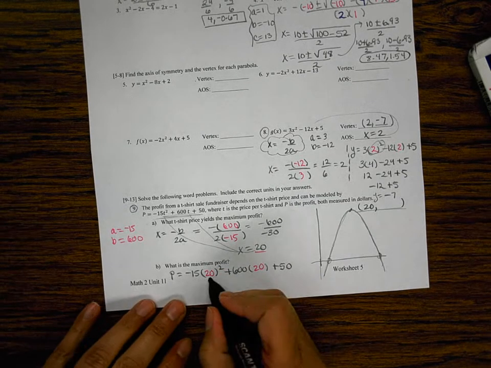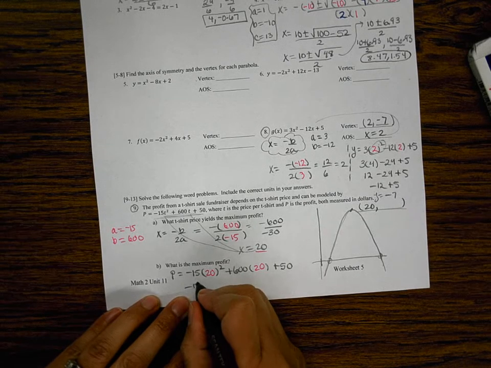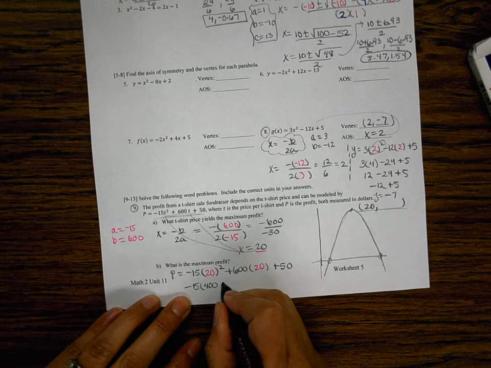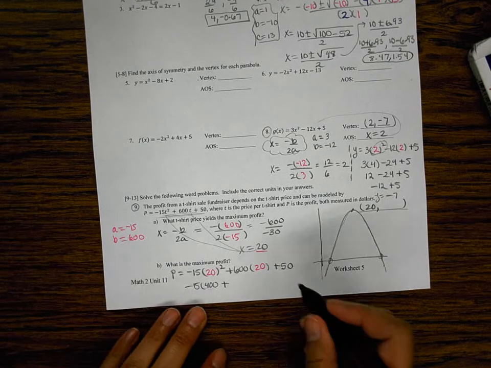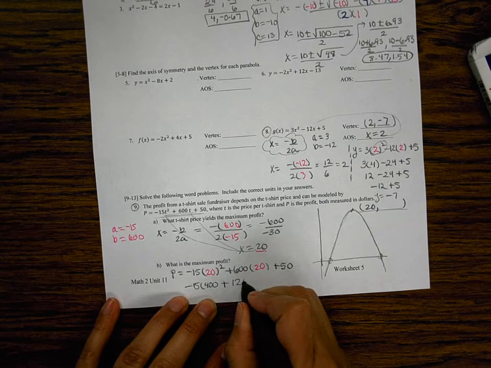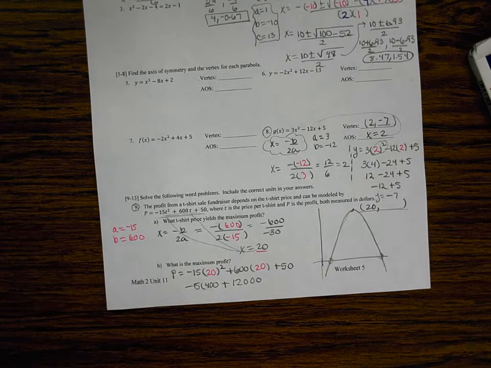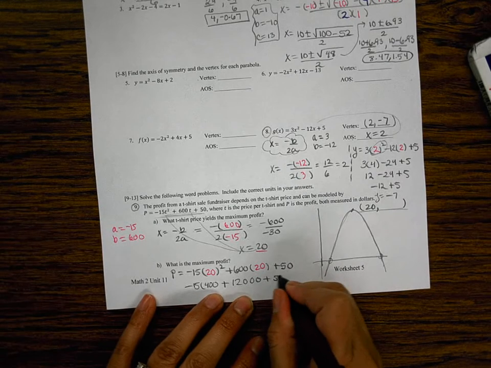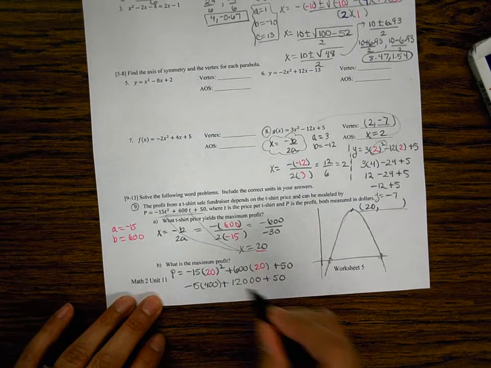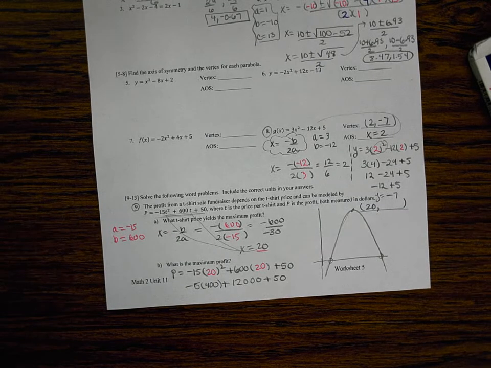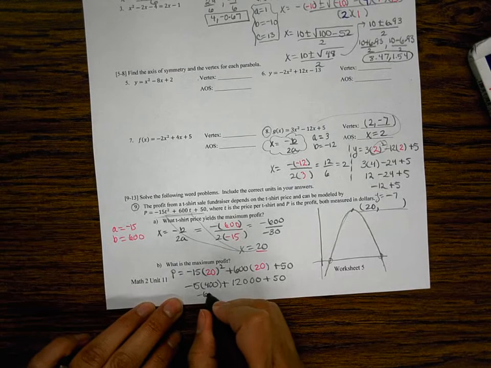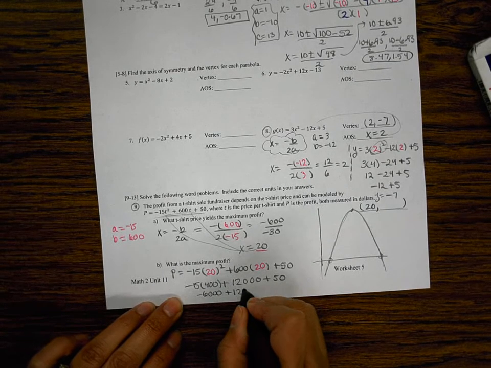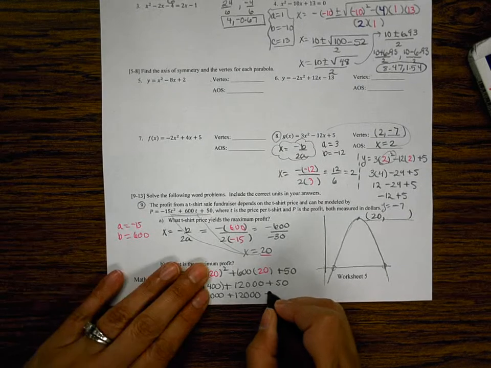Okay, 20 squared is 400. And negative 15 times 400 comes out to be negative 6,000 plus 12,000 plus 50.